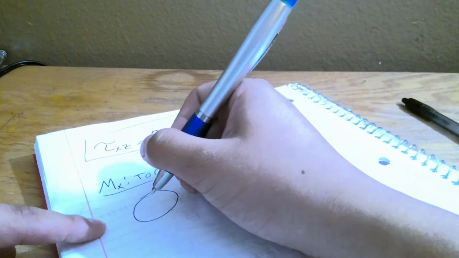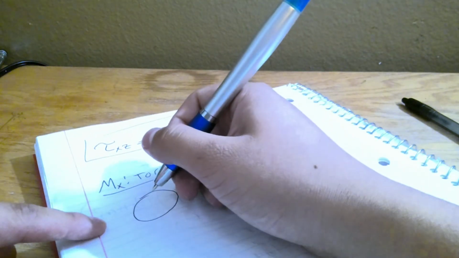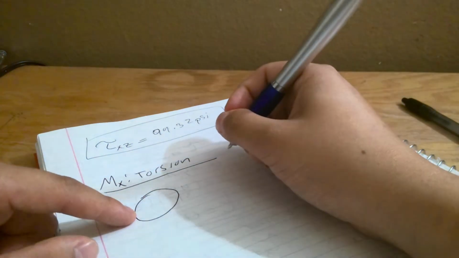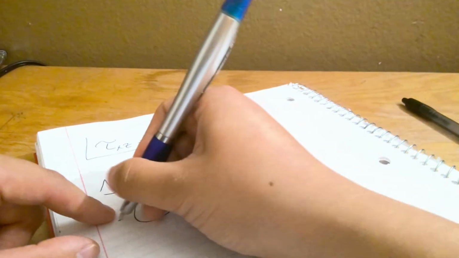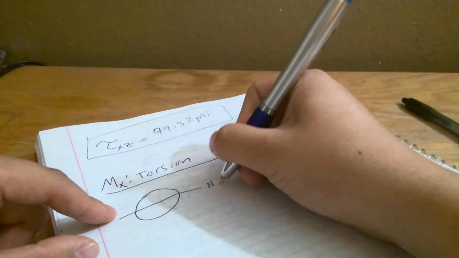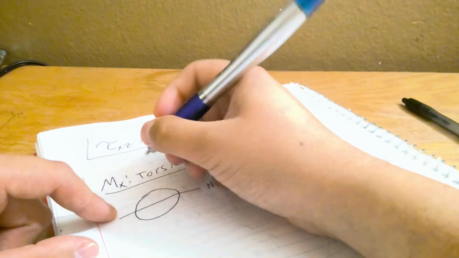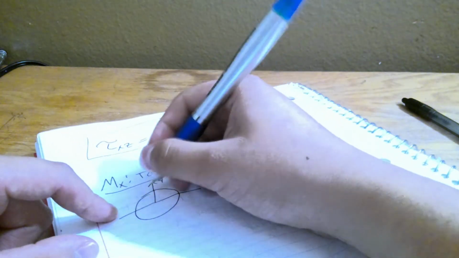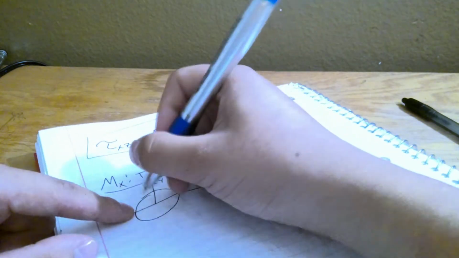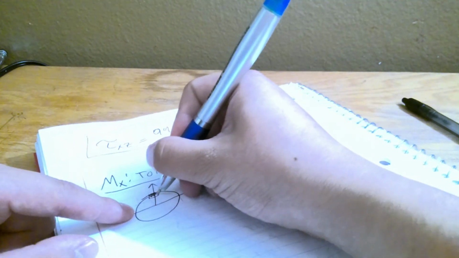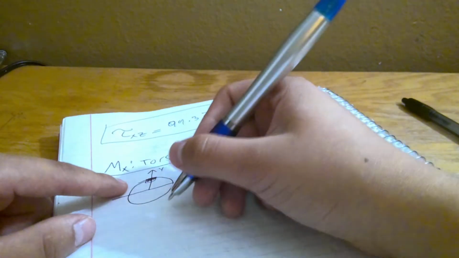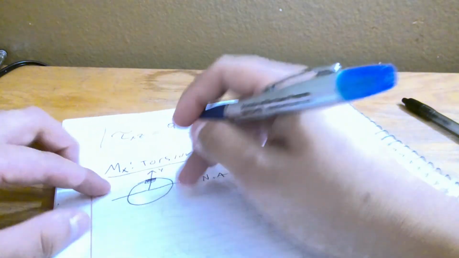The cross section should look like this, and this should be on the ZY axis. So we have our Z, also our neutral axis, and then our Y axis. So our point of interest should be right over here. This is torsion. So it's moving like this at the moment.